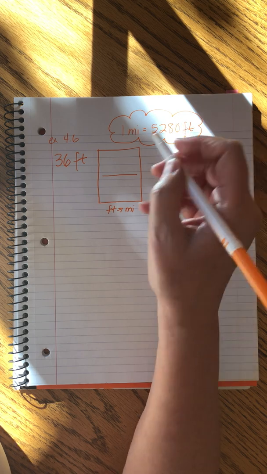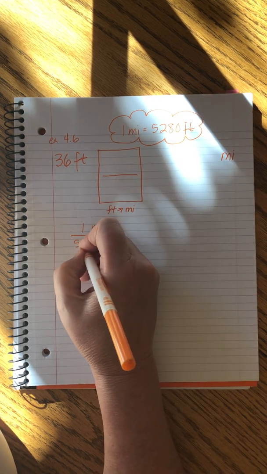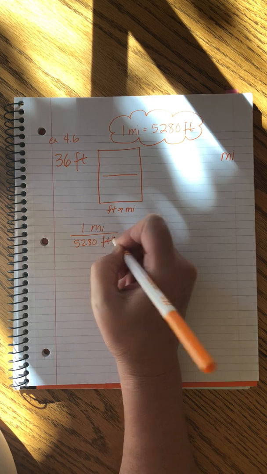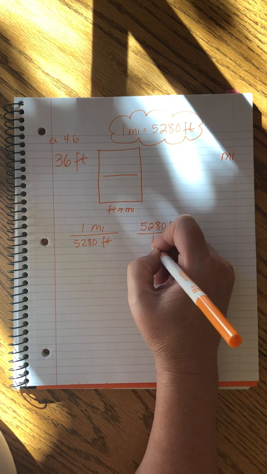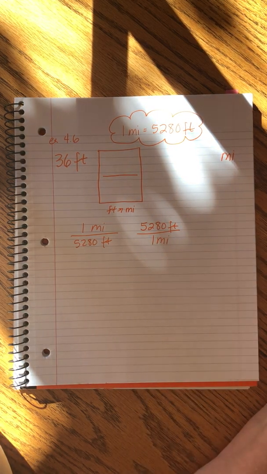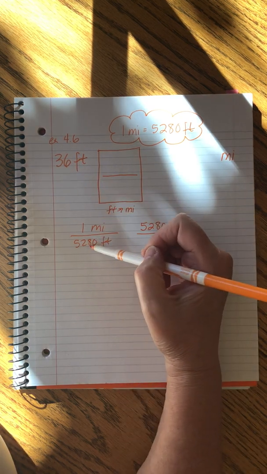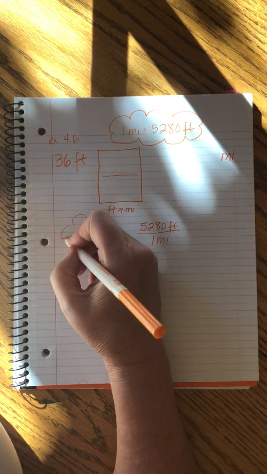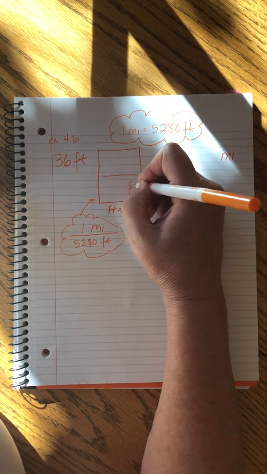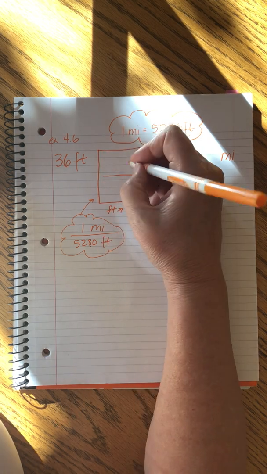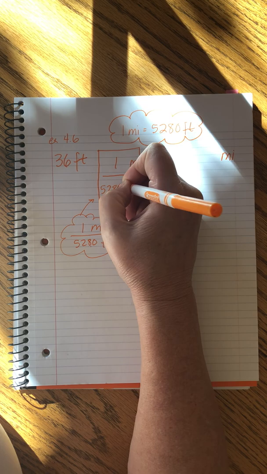There's the relationship. So we know there are 2 multipliers. It's either 1 mile for every 5280 feet, or we can flip it, 5280 feet for every 1 mile. Which one do we choose? Oh, we choose the one that has the starting unit in the bottom, this one. That's the one we want because we want those feet to cancel. That's how we can tell. 1 mile, 5280 feet, yay.